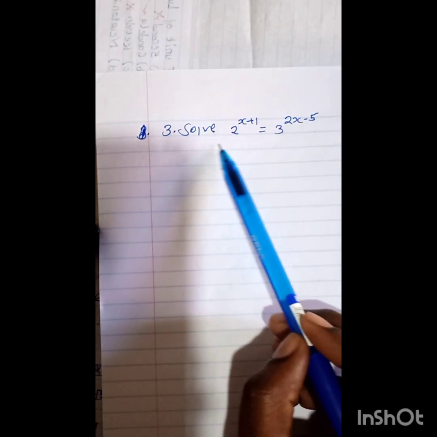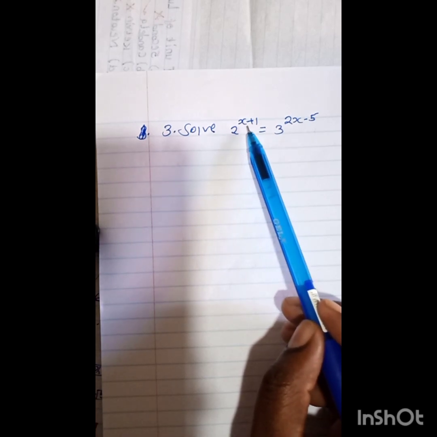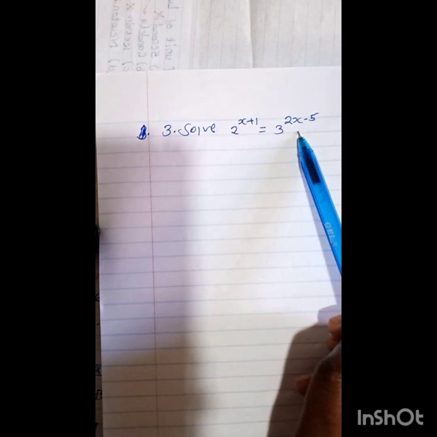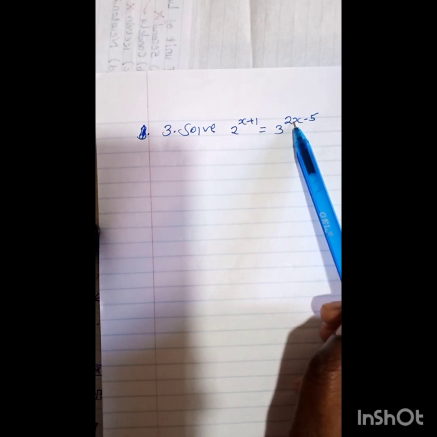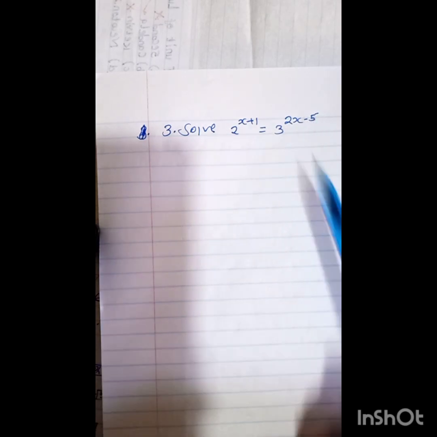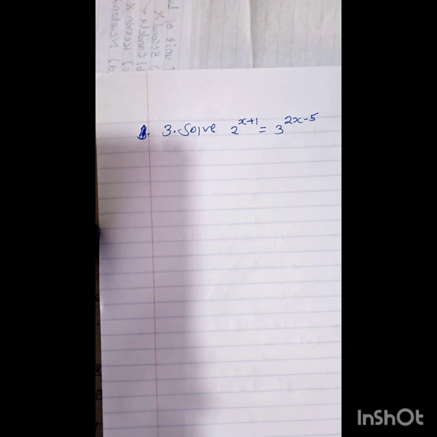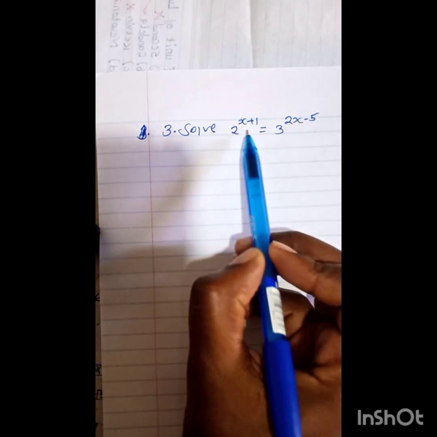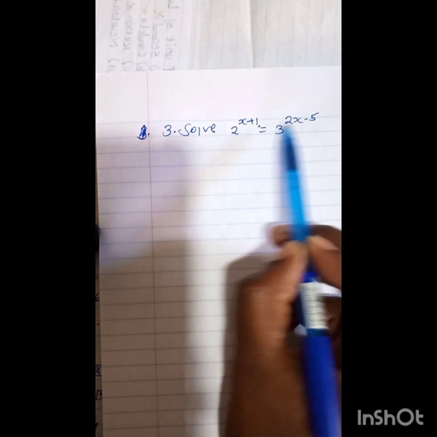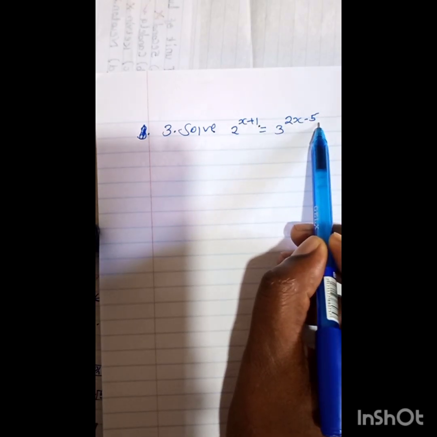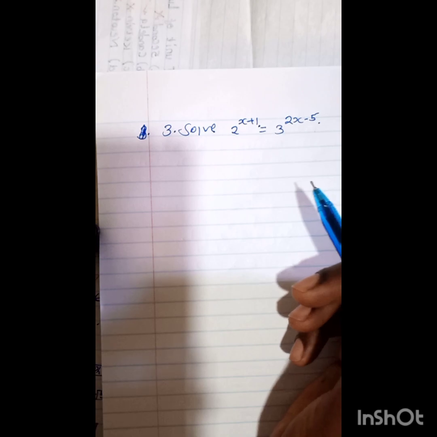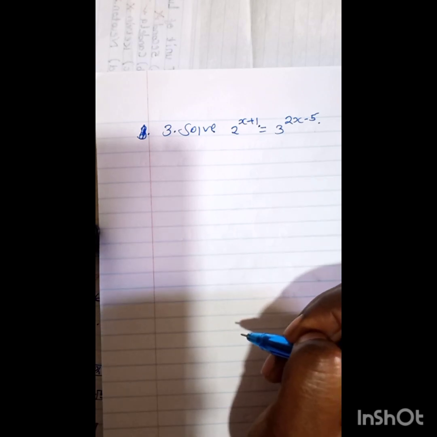We are taught to solve 2 raised to a power of x plus 1 is equals to 3 raised to a power of 2x minus 5. So the same way, my people, for us to obtain the value of x, we need to introduce natural logarithms both sides, simply because our values here are involving powers. You can see x plus 1 is our power here, and 2x minus 5 is our power. So in order to obtain the value of x, we have to introduce natural logarithm both sides.